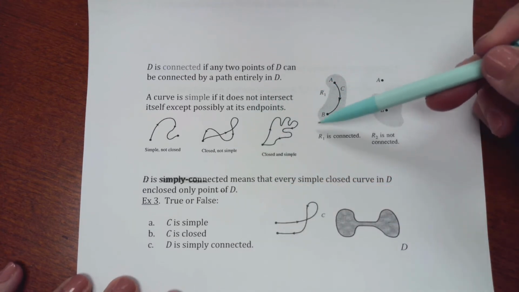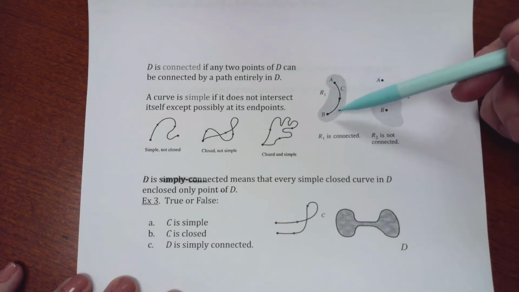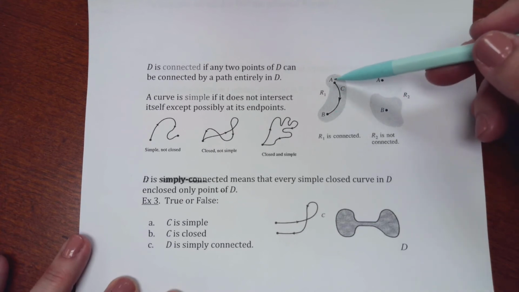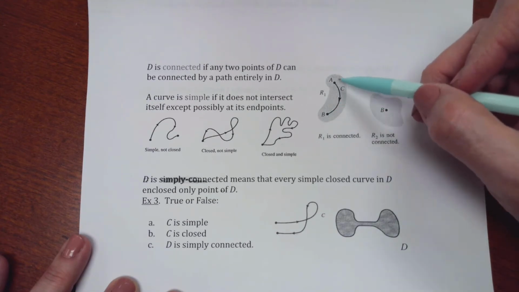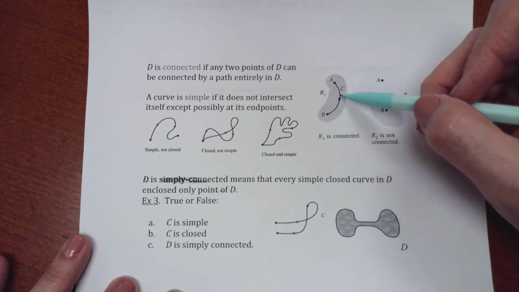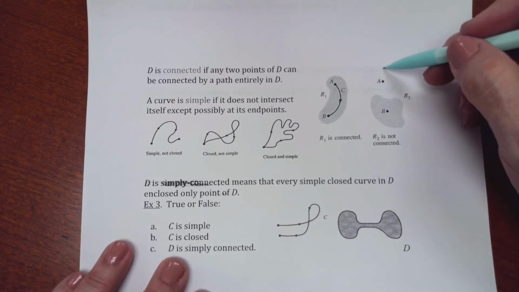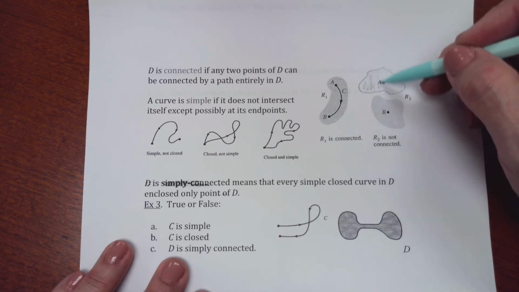This right here is R1. This shaded part is R1. I can sit anywhere in that shaded part and I can get to another place in that shaded part. So if I'm here and I want to get over there, I can get there by staying in the shaded part. This is really hard to see here, but this is also a shaded part, right here.